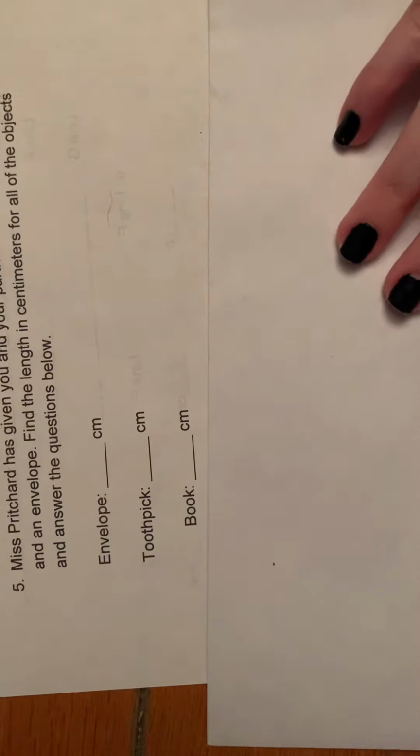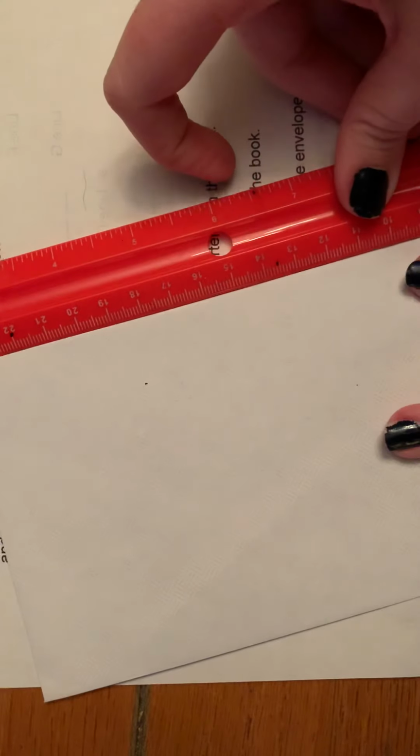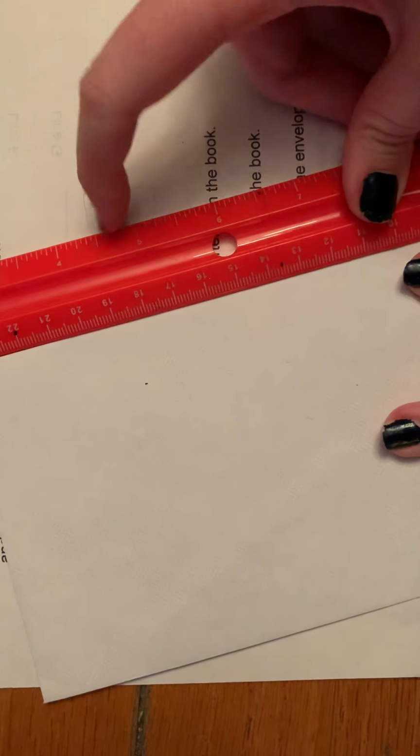So first, we'll start off with the envelope. So measure the length of the envelope in centimeters. Alright. The length is 24 centimeters.